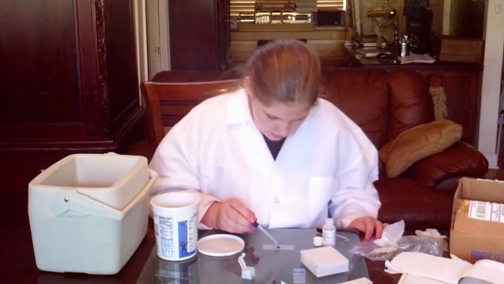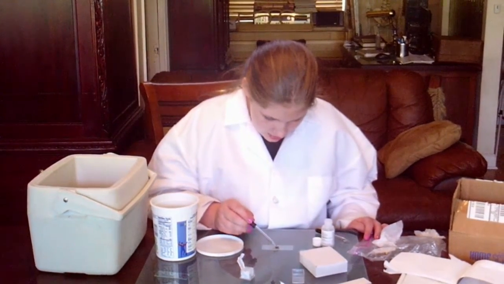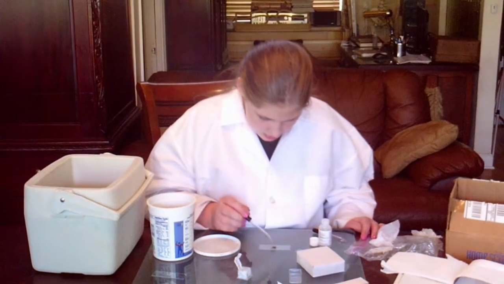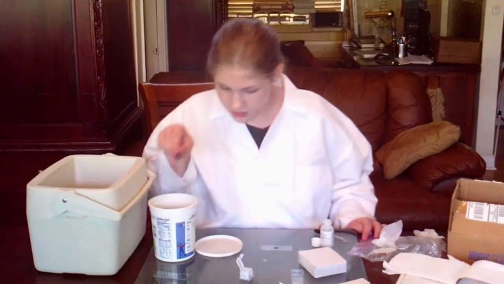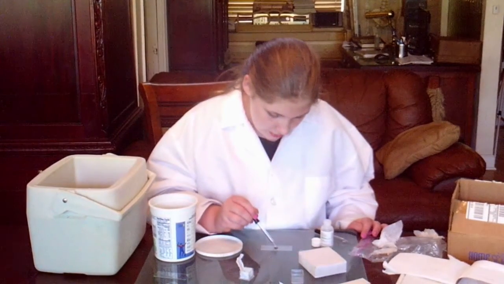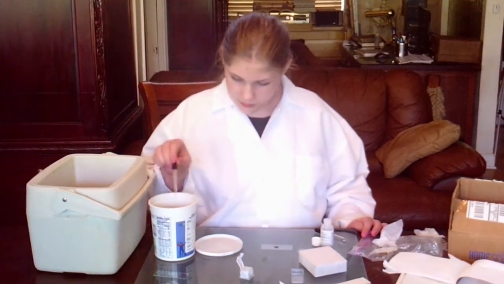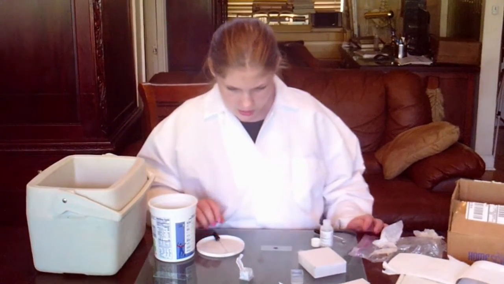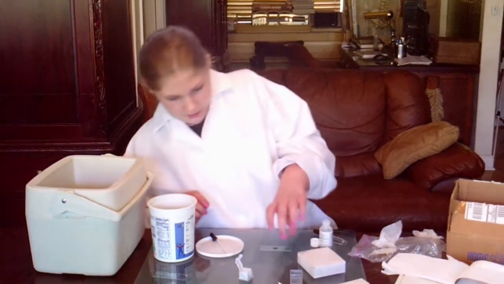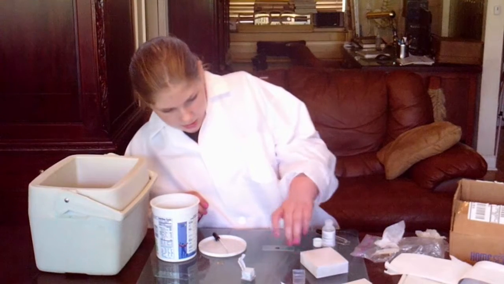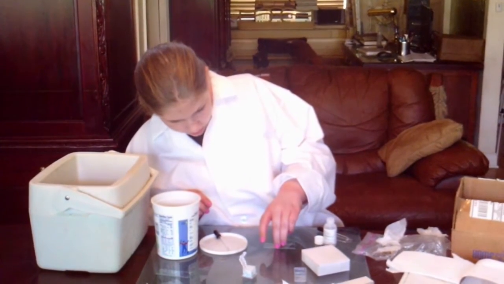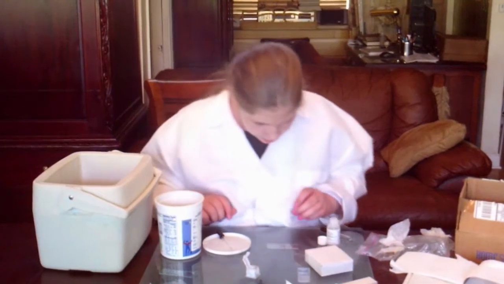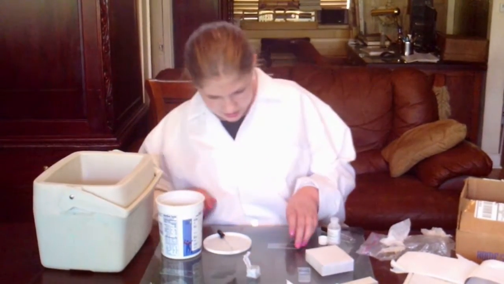You drip it on top, spread it around a little bit, and if needed, a bit more of the clear water. And then you very carefully put the cover slip on. And then you have a slide.